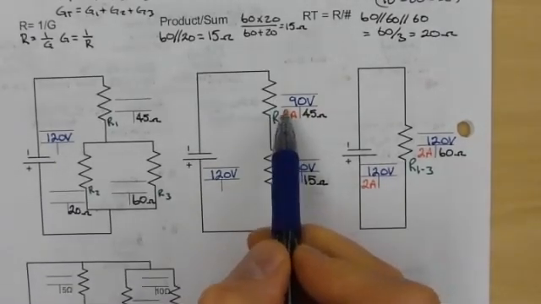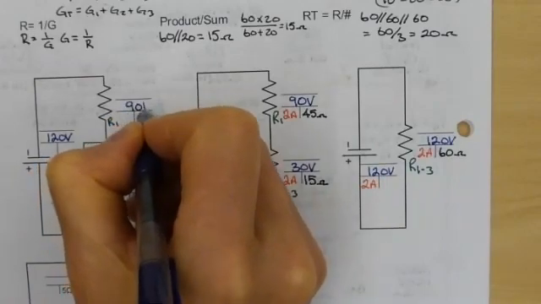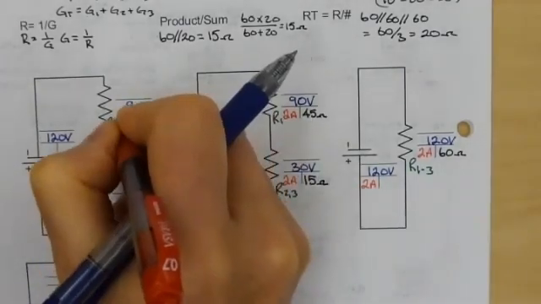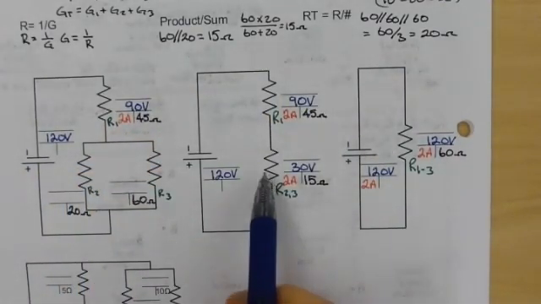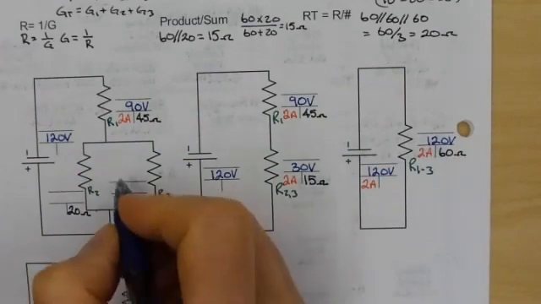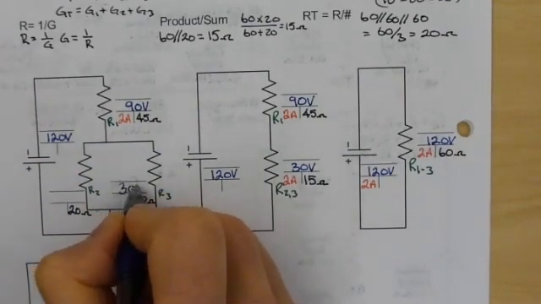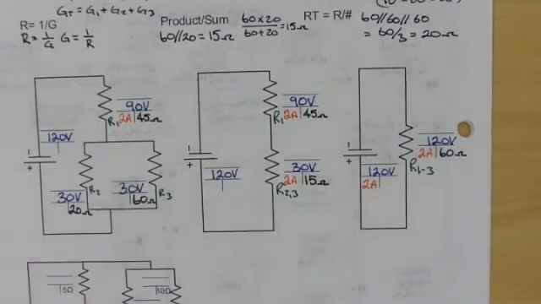So for this R1, nothing changes. This is going to still stay 90 volts and 2 amps. But now we take this, we're coming back out to a parallel circuit. What's the same in a parallel circuit? Voltages. So now we're going to transfer this voltage over to both of these. Anything in parallel has the same voltage. Complicated circuits.